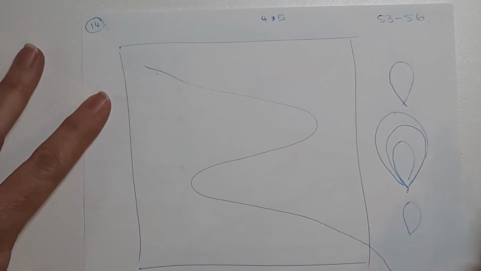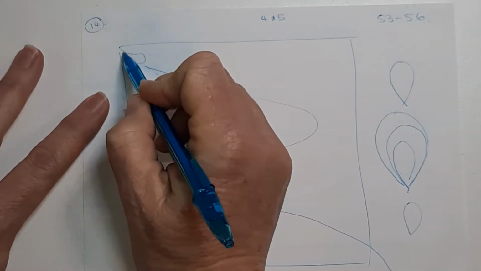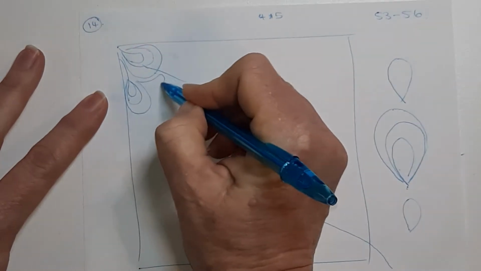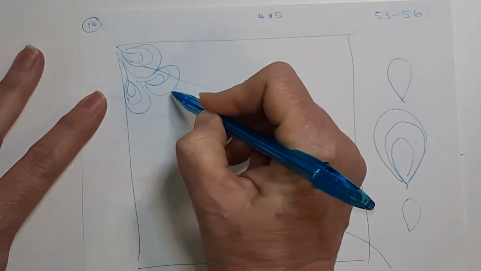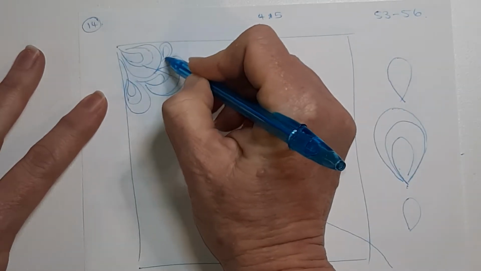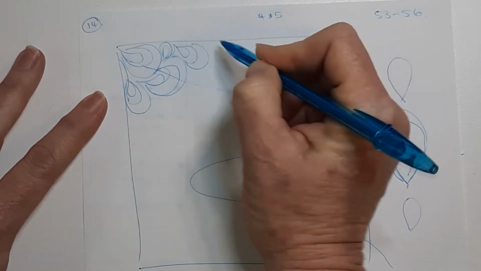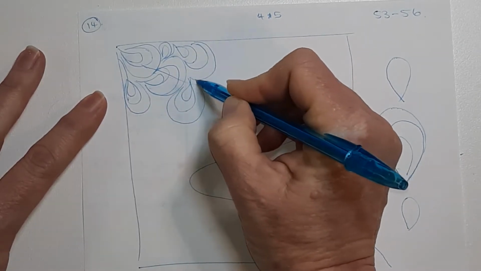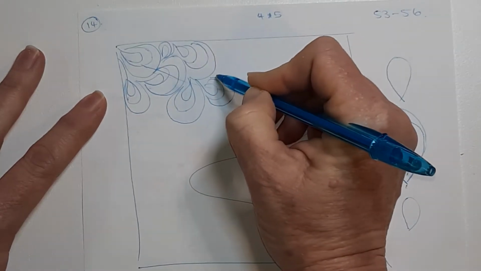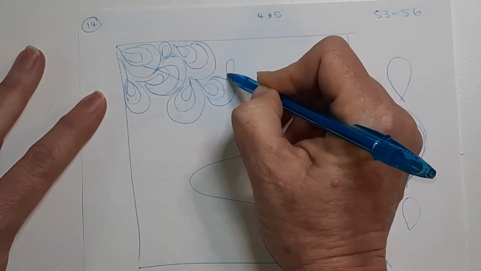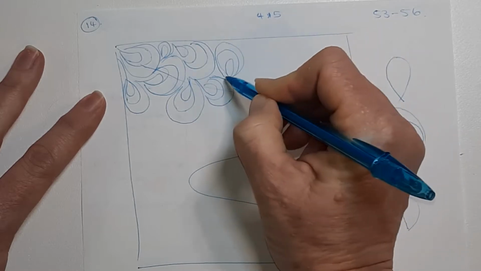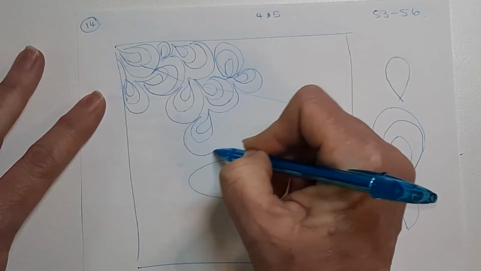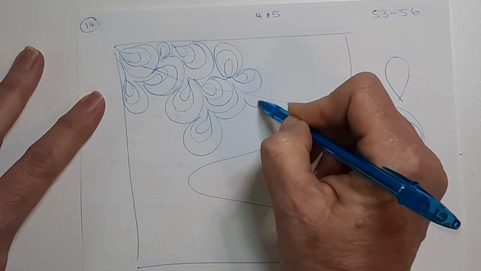Alright, so let me start drawing. I will probably start with a teardrop in the corner, and again we probably want to get to the point where we don't have them all going in the same direction. And they will, we still need to travel around the block, but you can certainly add interest by changing the direction.